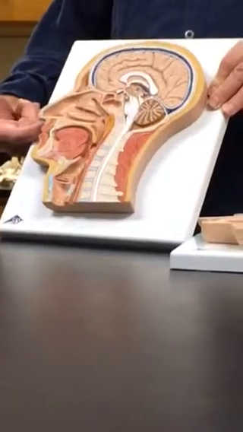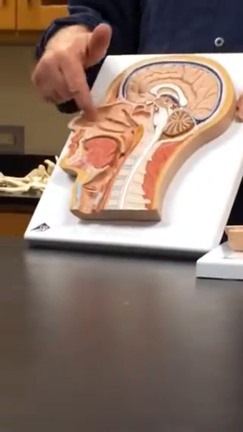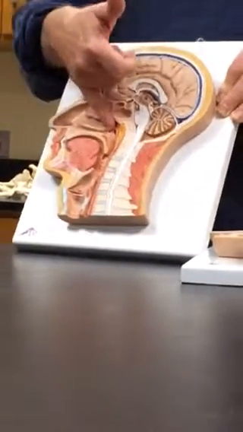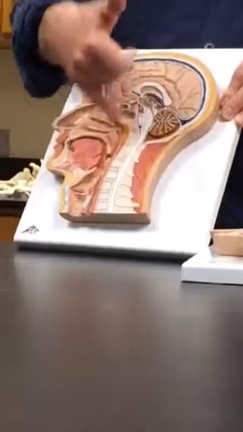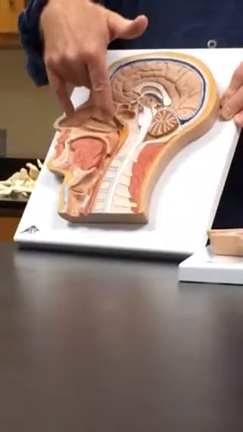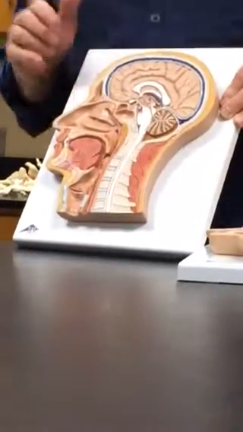Of course, this is the external nares. That'd just be these nostrils. And then you come into the nasal cavity. And the hole at the end of the nasal cavity, which would be at the top of your pharynx, is the internal nares. So you've got actually 2 of each of these, 1 for each nasal cavity.